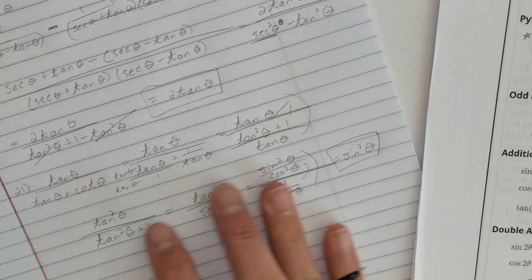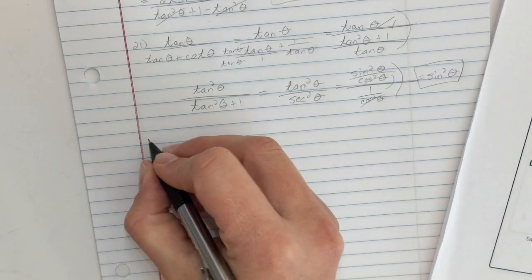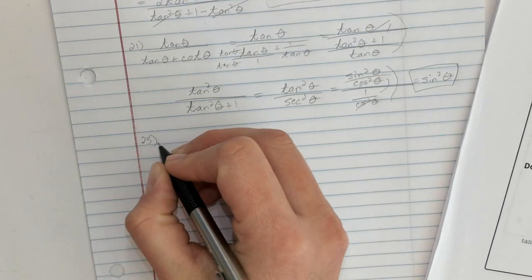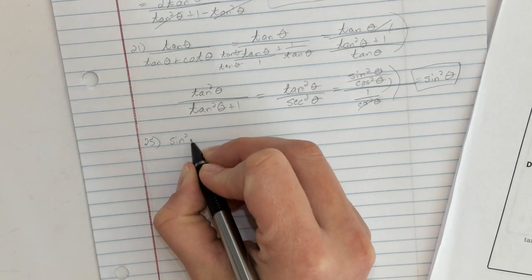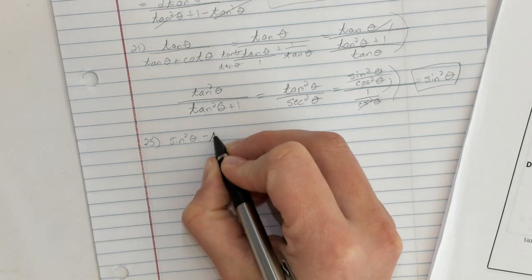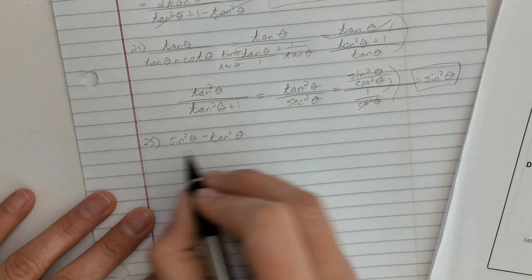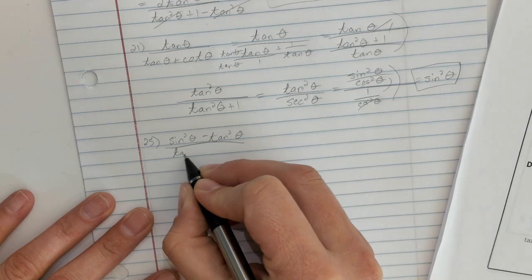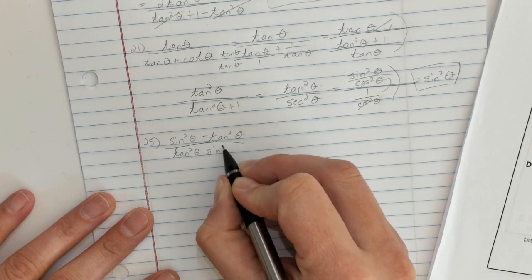Let's look at 25. Okay, so looking at number 25, I've got the sine squared of theta minus the tangent squared of theta, divided by the tangent squared of theta, sine squared of theta.